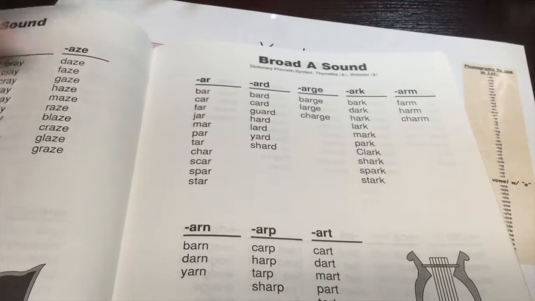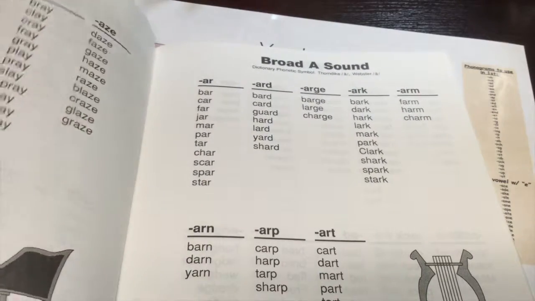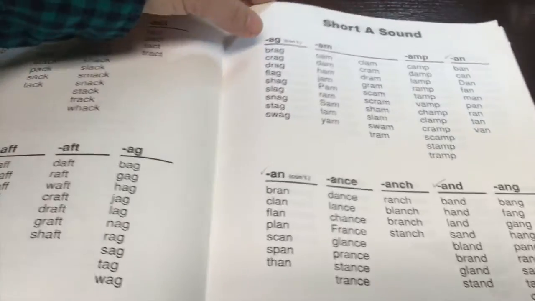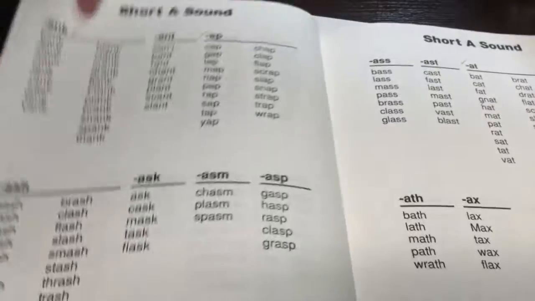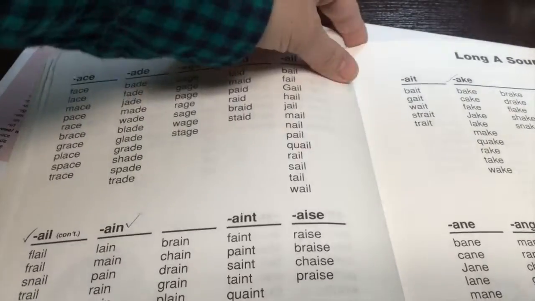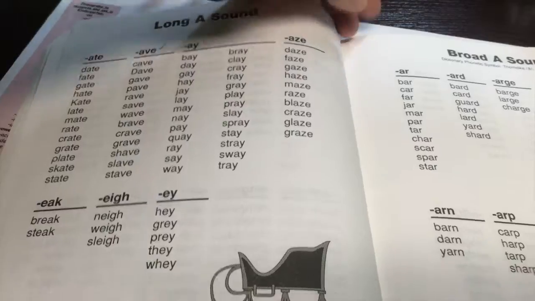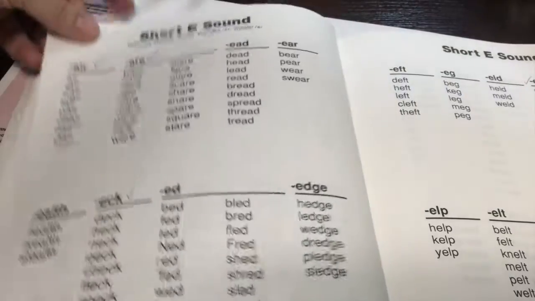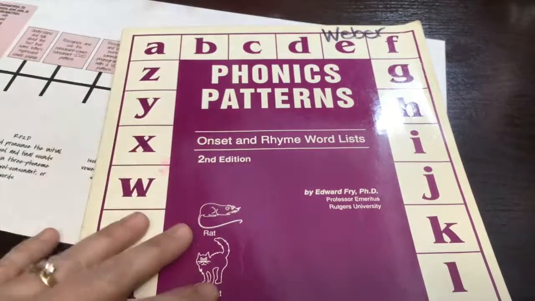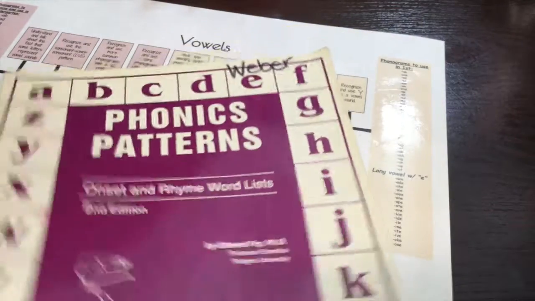There's more. So just looking at one single vowel, we've got all of these rhymes for short A, more short A, more short A rhymes. And then again, once we get into long A's. One vowel, all of those different sounds.